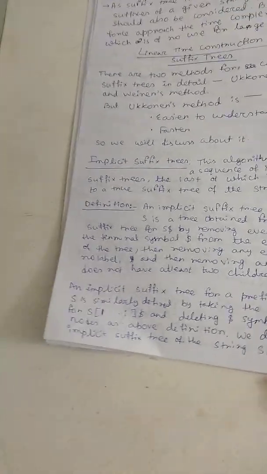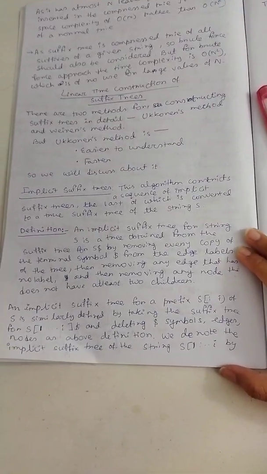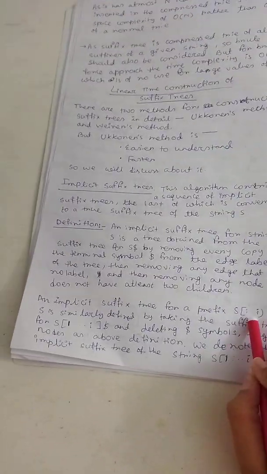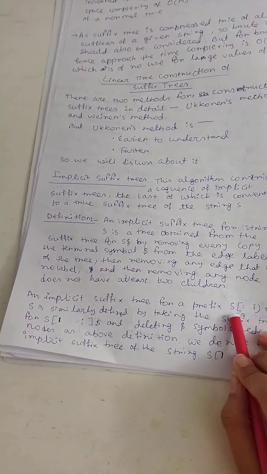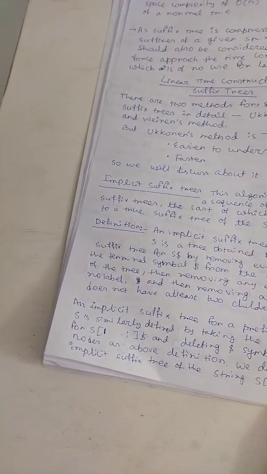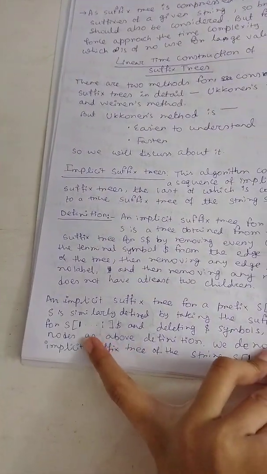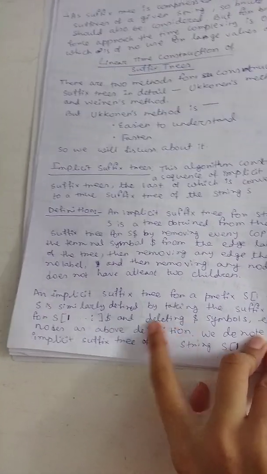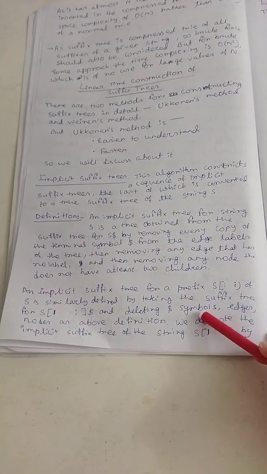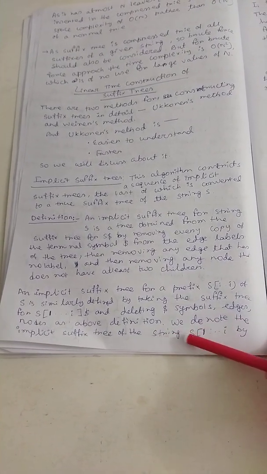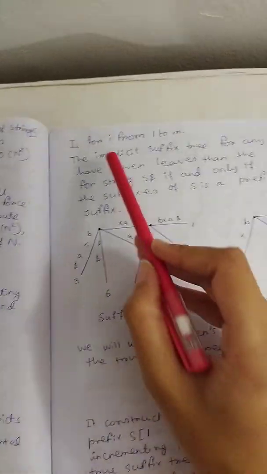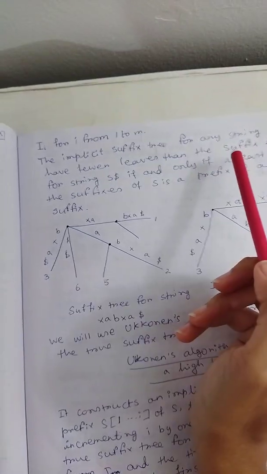An implicit suffix tree for a prefix of s, say s from 1 to i, is similarly defined by taking the suffix tree for s 1 to i dollar and deleting the dollar symbols, edges and nodes as in the above definition. We denote the implicit suffix tree of the string s 1 to i by I i, for i from 1 to m.